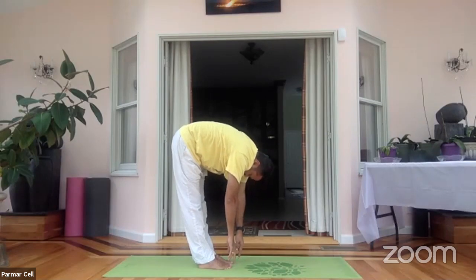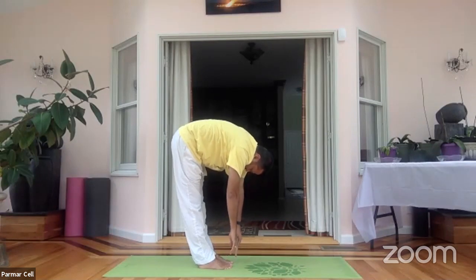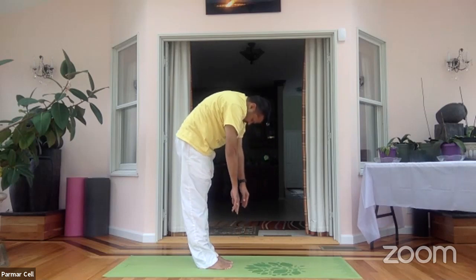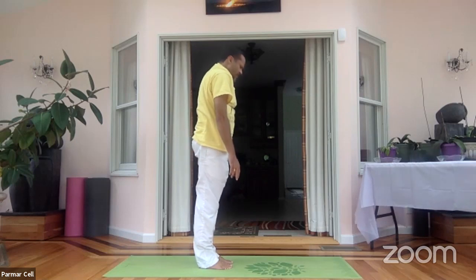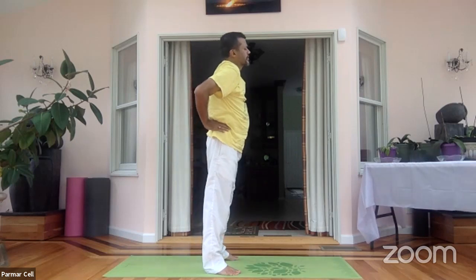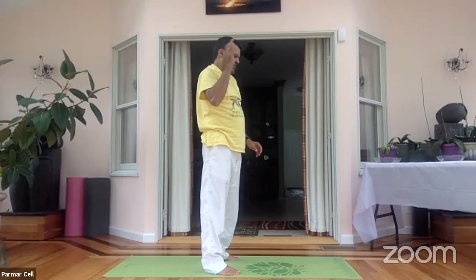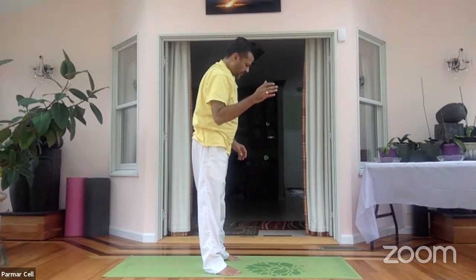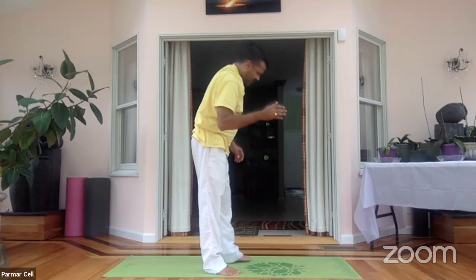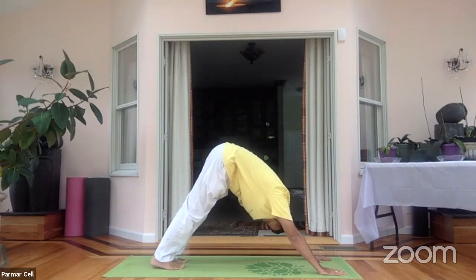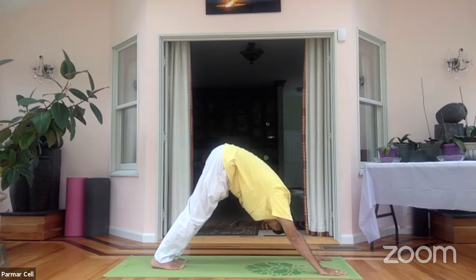And come back, lower back will be first. Head will be the last, come up vertebrae by vertebrae. And give it a little bit of a counter stretch. And release. We are going to do a series of asanas. Come into inverted V. Looking at your toes. Really feeling, enjoy this. Stretching back, calf muscles, ankle.